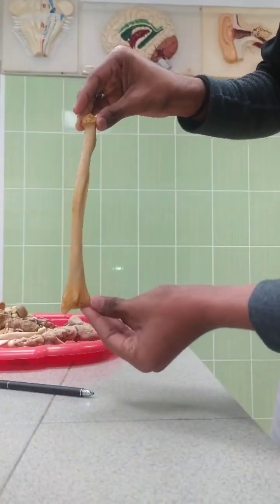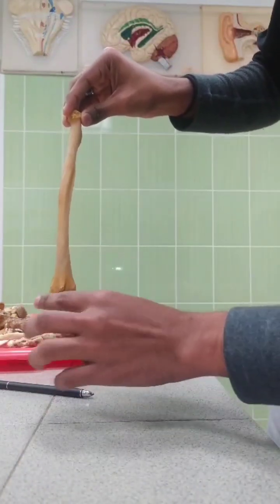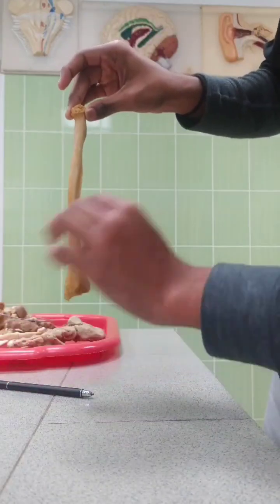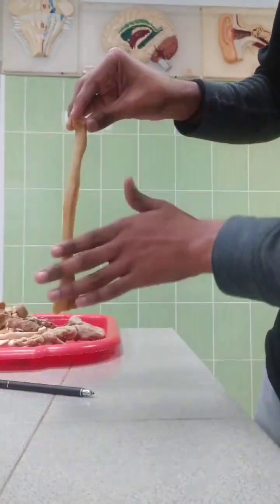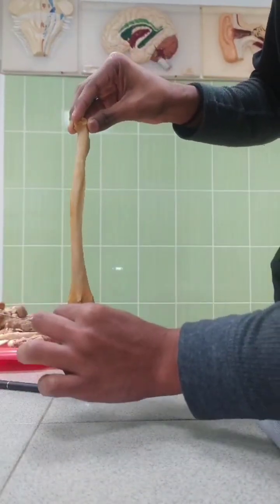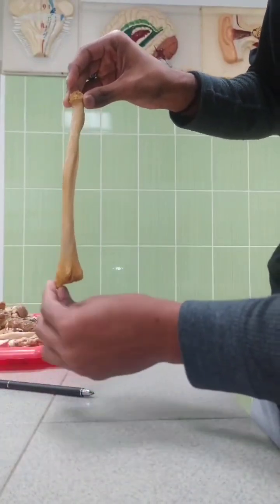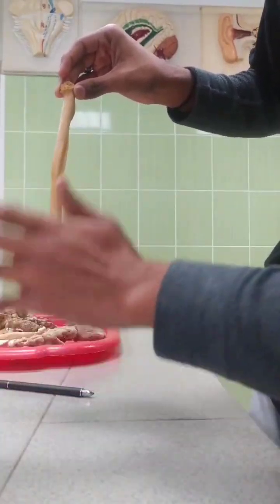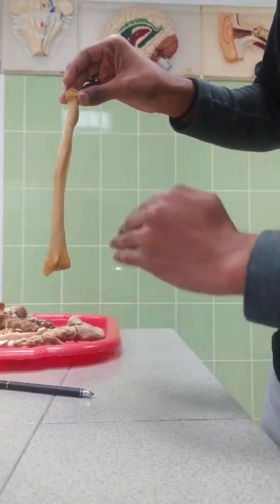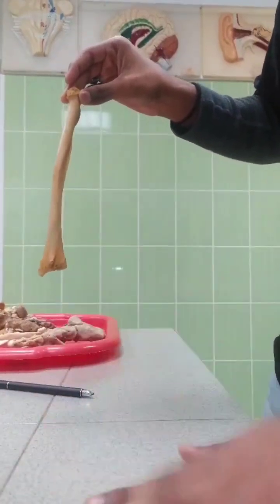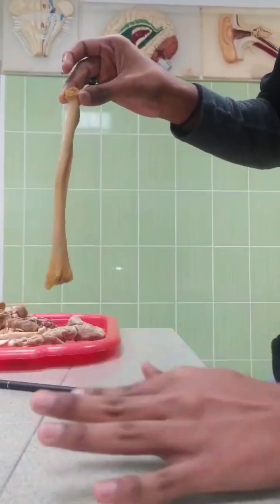Very easy. Okay. If it's coming towards this side, the processus styloideus, hold it like this, the foot thing in the front, but this is not the front surface. Okay, so hold this processus styloideus in the front with the foot thing in the front, and if it's going in the left, this is tending towards the left, so this is sinister radii. If it's going towards the right, then it will be dexter, but this is sinister radii.